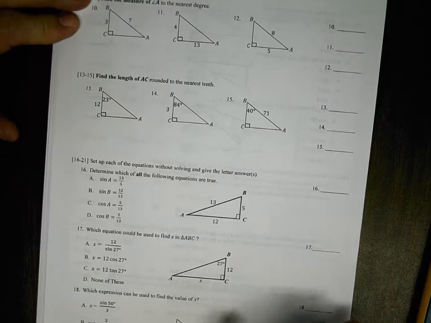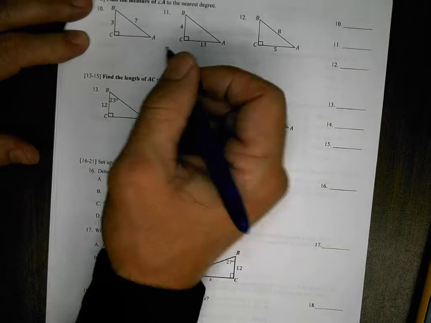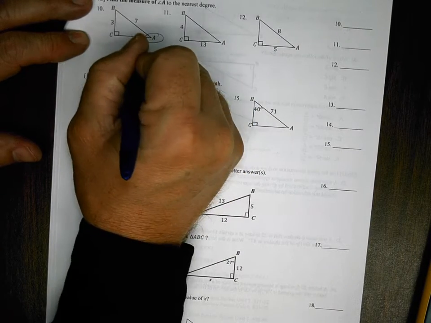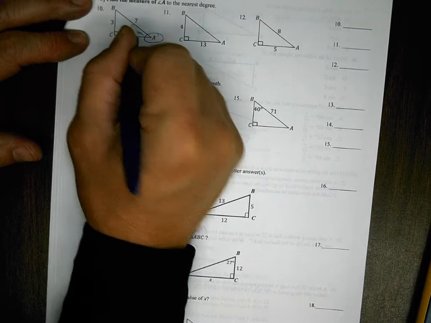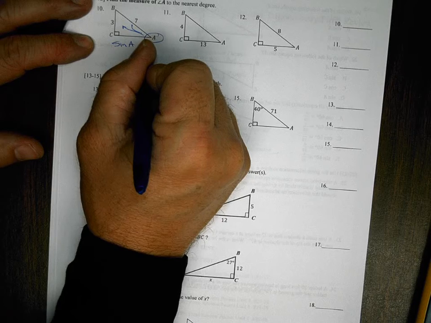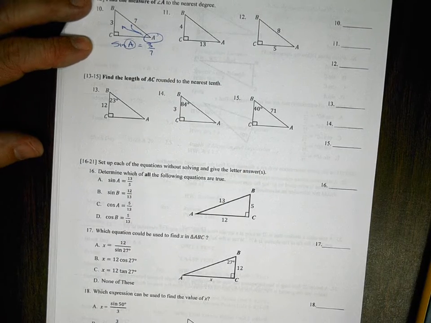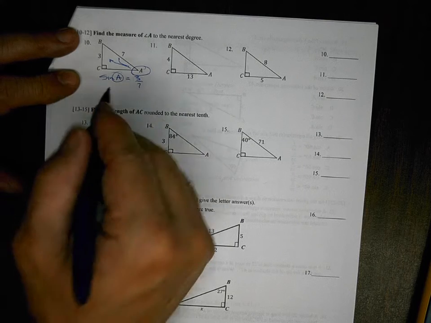Okay, moving on. Alright, so find the measure of angle A to the nearest degree. Alright, so angle A is our reference angle, so this is opposite over hypotenuse. So the sine of A equals 3 over 7. So when we're looking for the angle measure, then we use inverse trig.